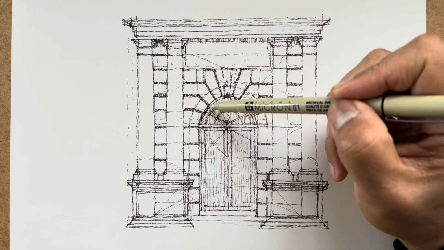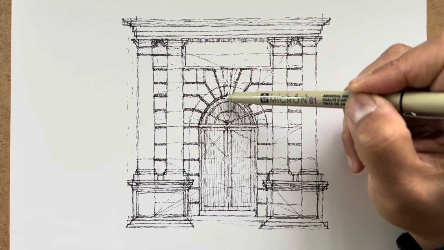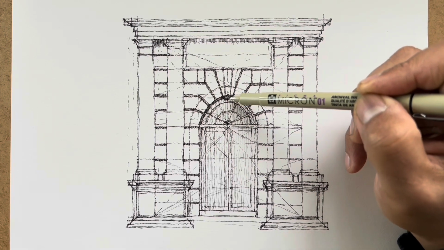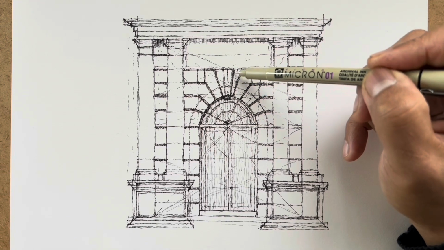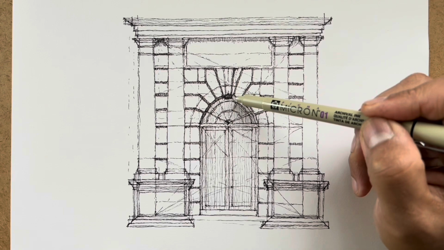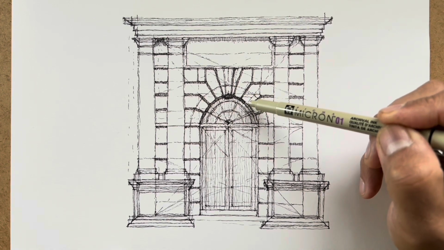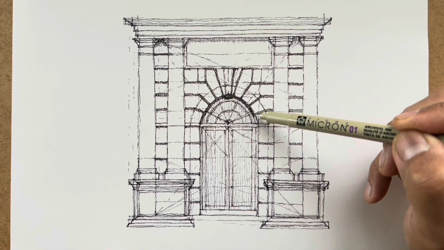And again, I'm going to hatch that part, assuming the light is coming from the left and above. So the shadow of each of these stones will be from the left toward the right side of the page, and from above as well.